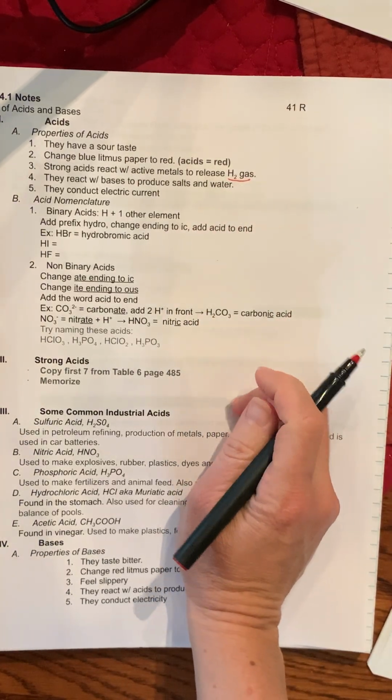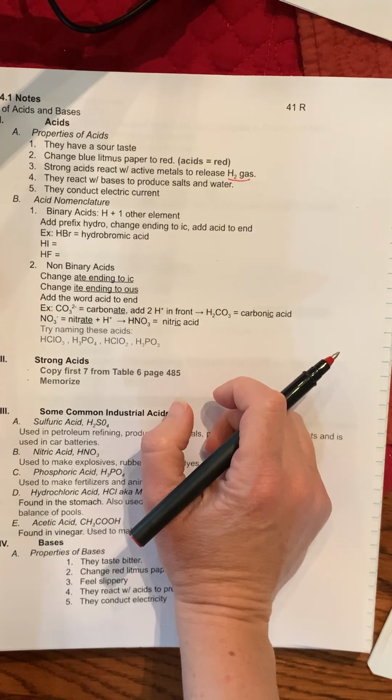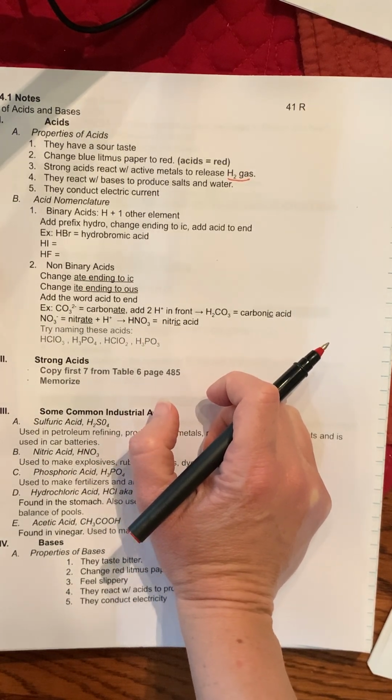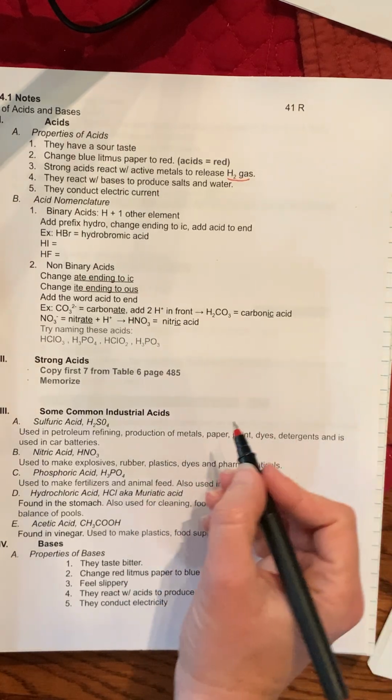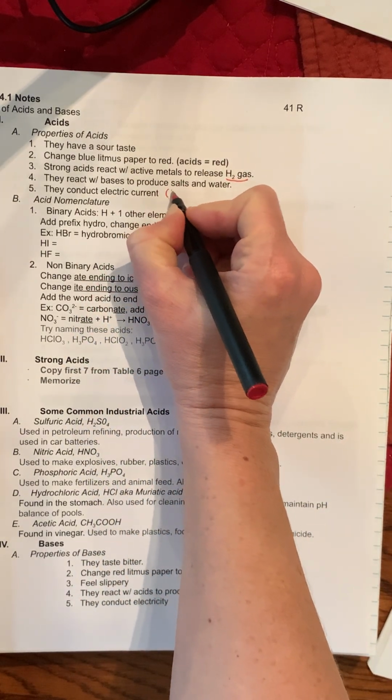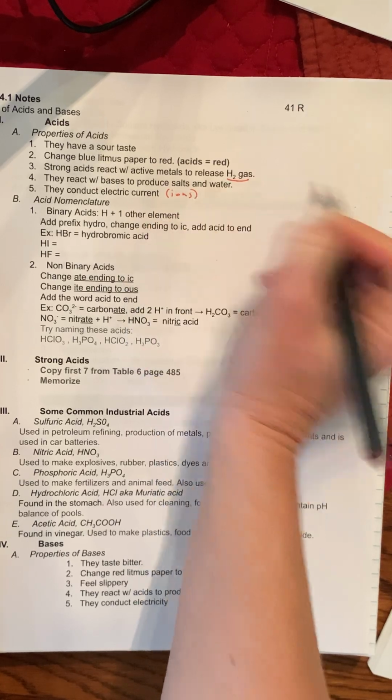They react with bases to produce salt and water, which is usually neutral. And that is a neutralization reaction. Acids conduct electrical current because they have ions or charged particles.